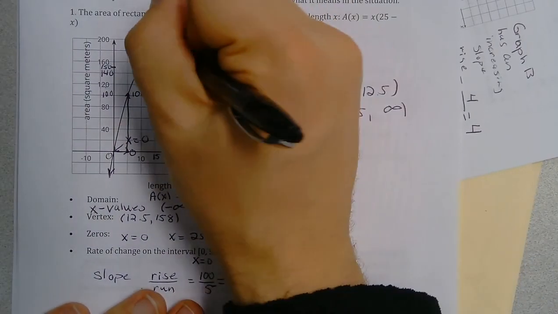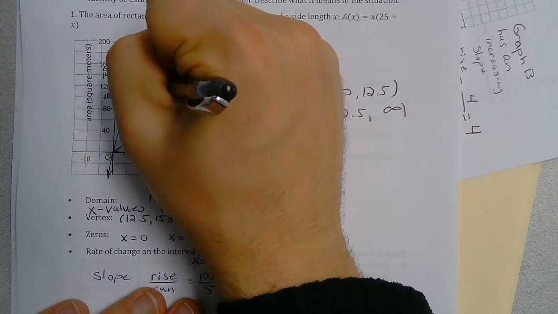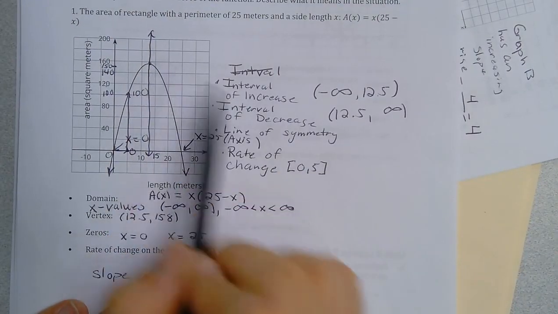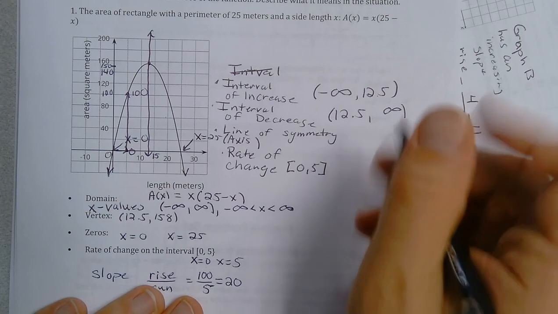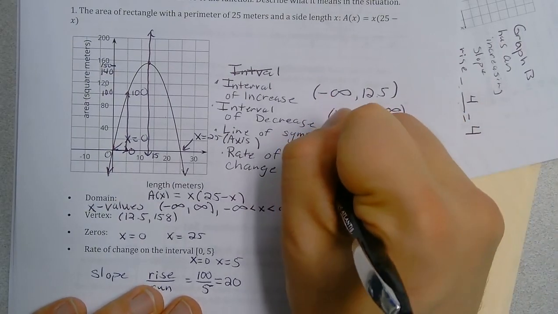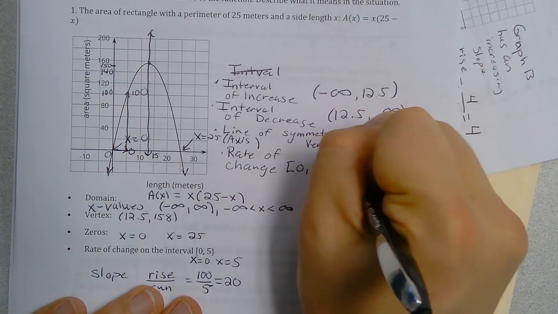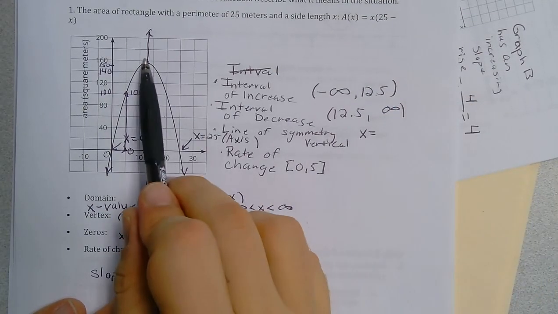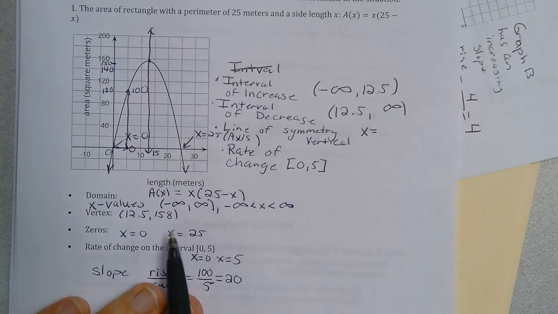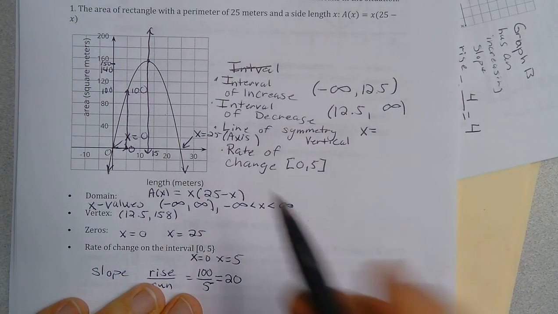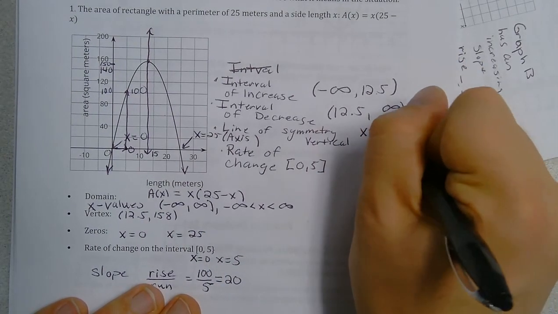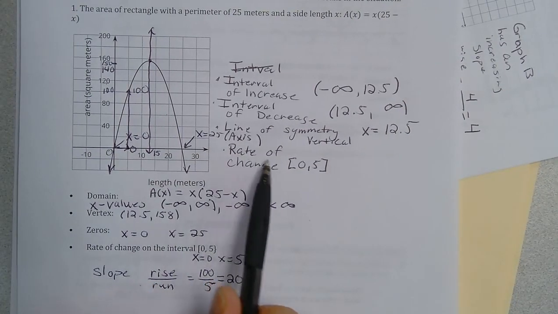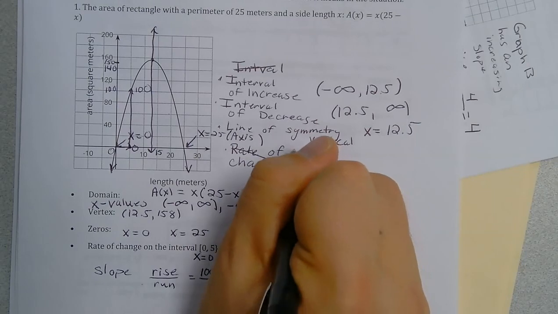Now for our line of symmetry, I'm just going to sketch one. I could do a better job with a ruler. But there is our line of symmetry. So it is a vertical line. And I know that vertical lines always have the form of x equals something. We said the x coordinate of the vertex was 12.5. So x is always going to equal 12.5 here. And then I already did the rate of change. I just accidentally wrote that again.